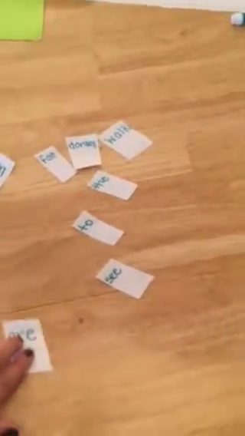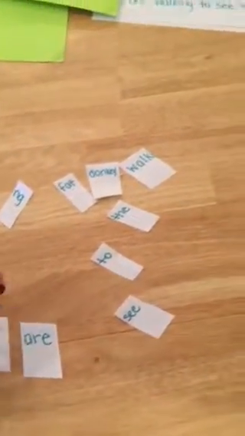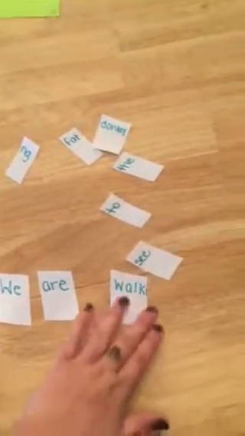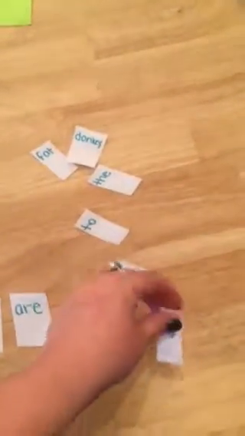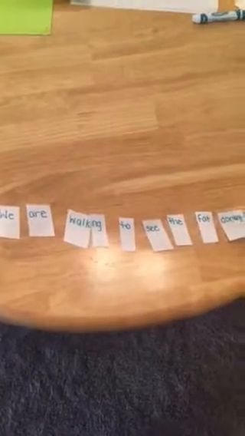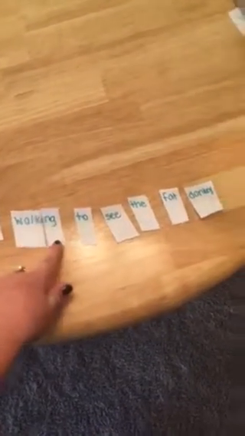We are walking to see the fat donkey. Very good. So you were able to tell that the ing went on the end of walk. How did you know that? Because the word walking has the word walk and then the ending ing to say we are walking. Good.